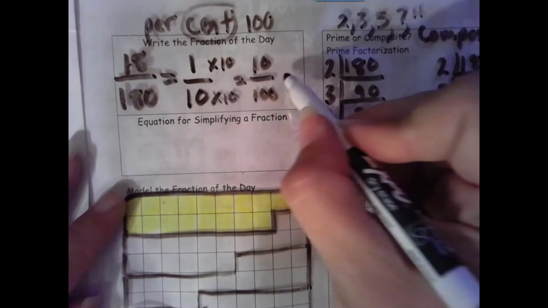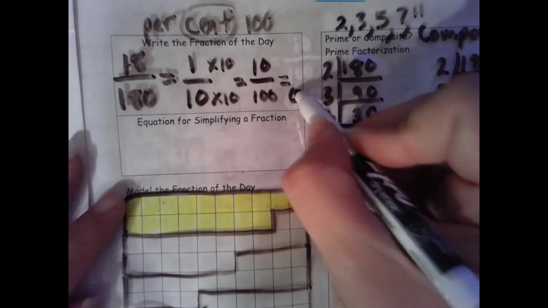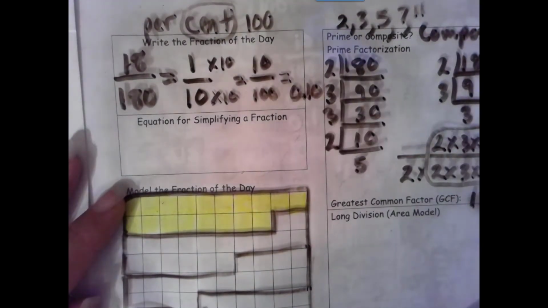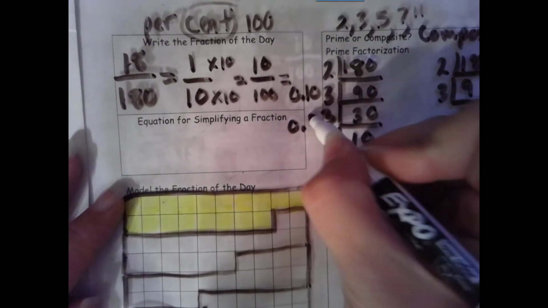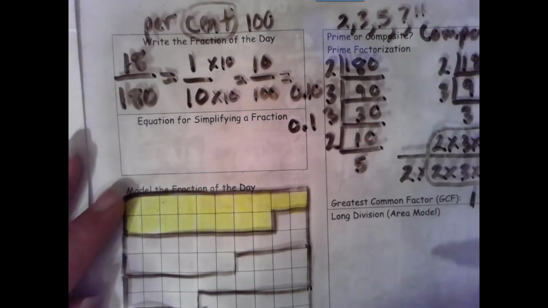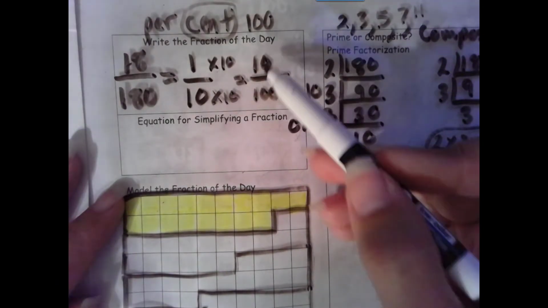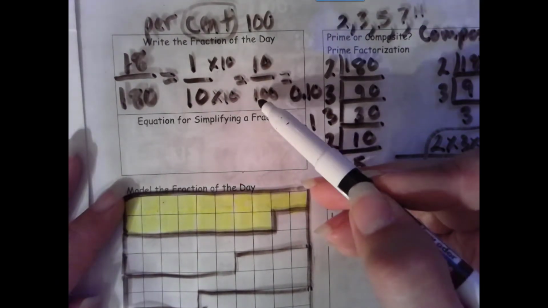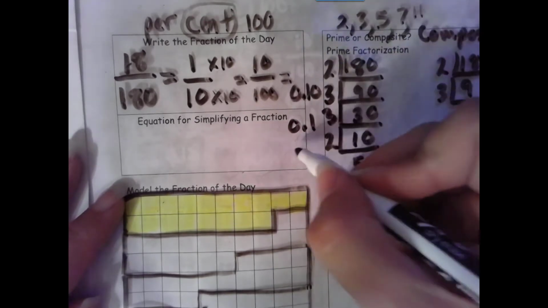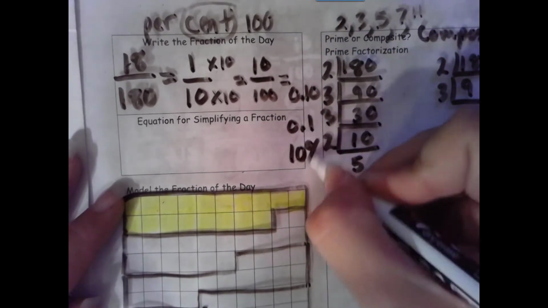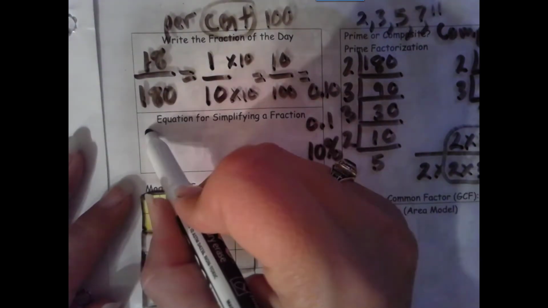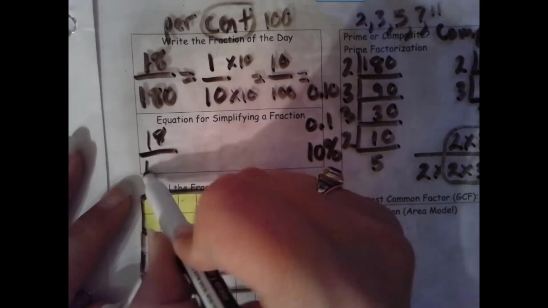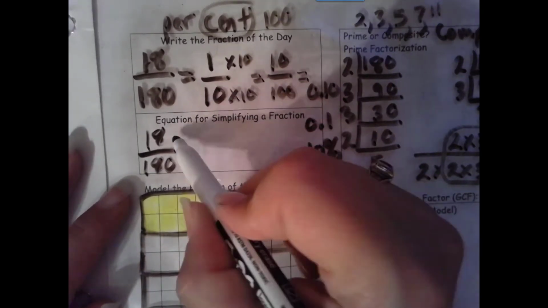Well, that can be written as 10 hundredths, which can be written as 1/10, and can be written as 10 per 100, or 10 percent. So we have 90% of our school year left, but let's go ahead and prove it with our algorithm.